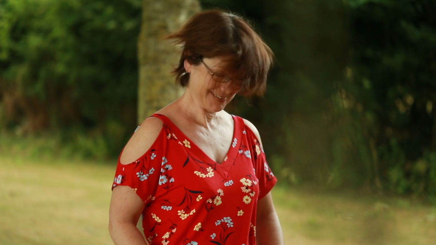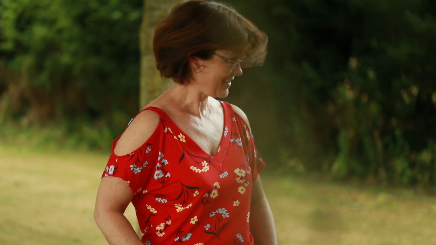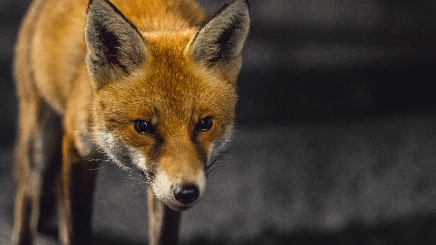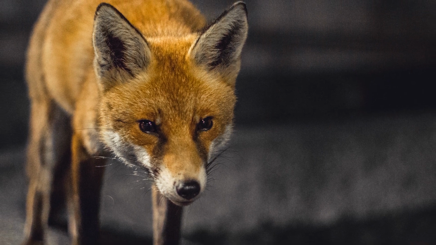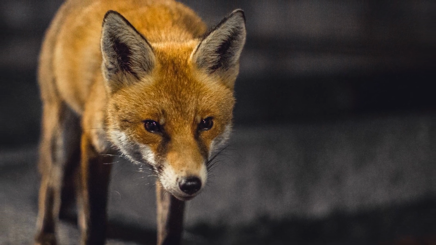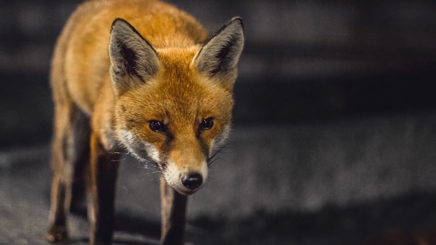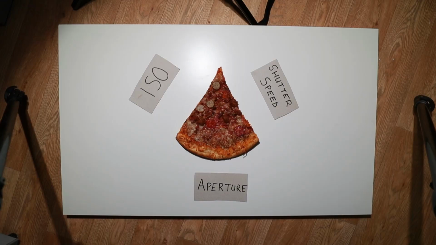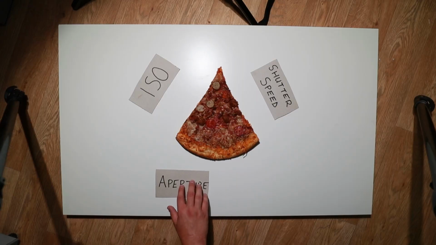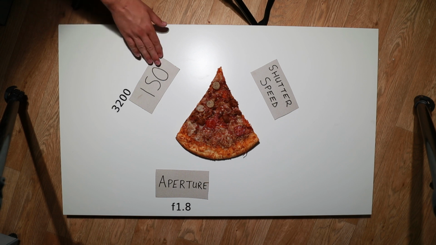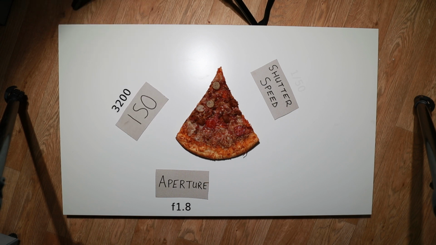Now remember from the last video, we have to consider the other implications of altering our manual settings too, like noise, motion blur, and depth of field. So for example, I took this shot around 10 PM, so it's pretty much pitch black, with the only light coming from weak street lights. My settings were as follows. My aperture was f1.8 because I wanted that shallow depth of field. My ISO was 3200 because it was dark, and my shutter speed was 1/50.